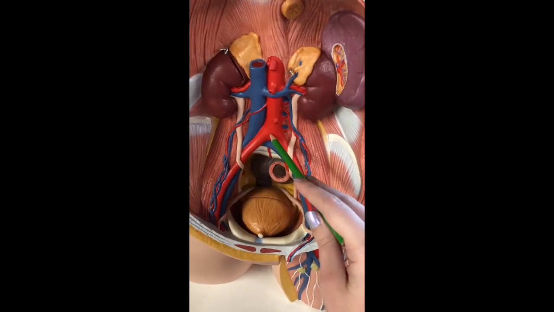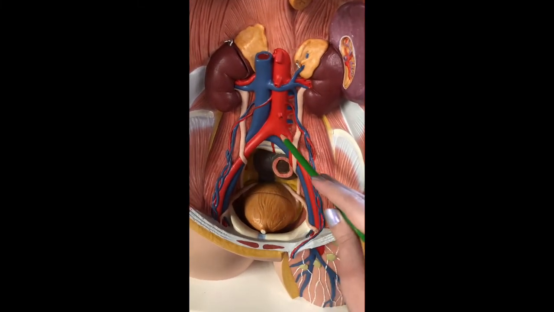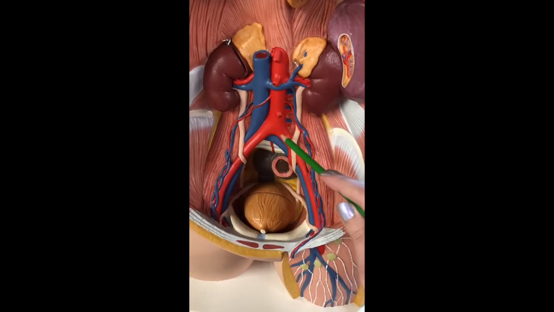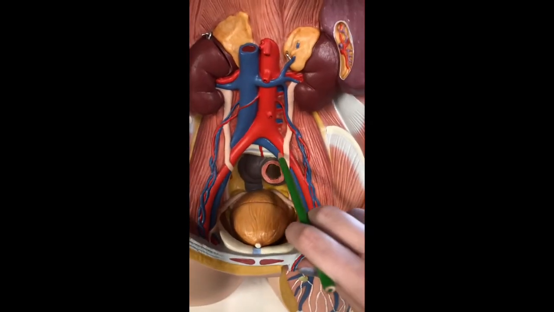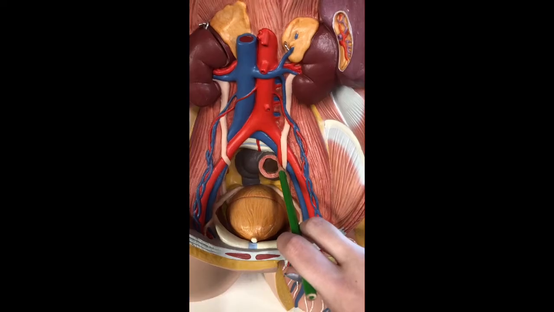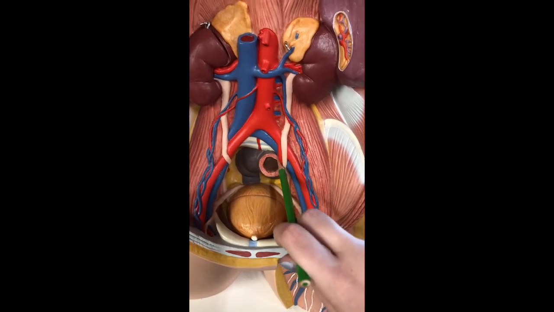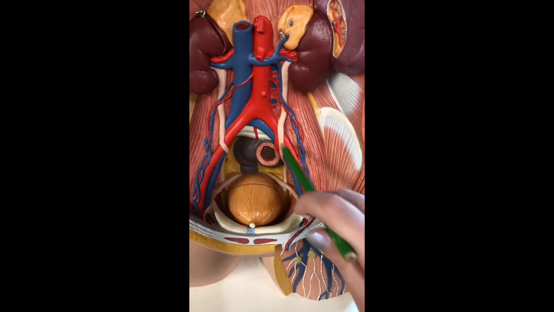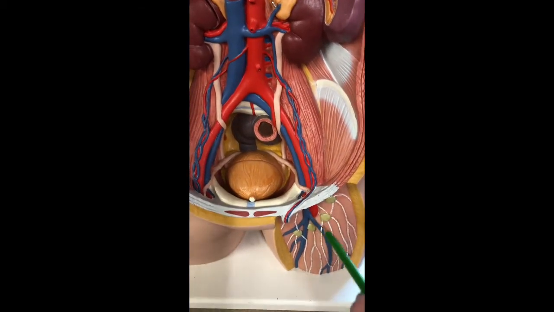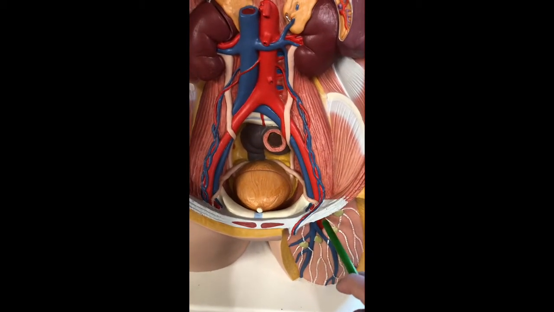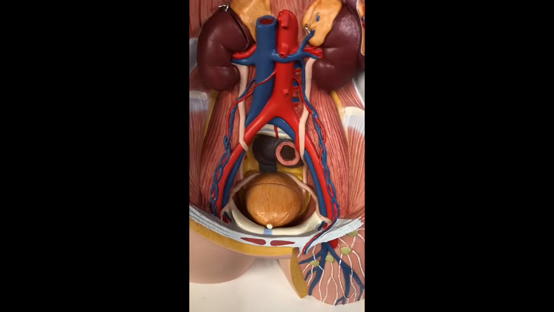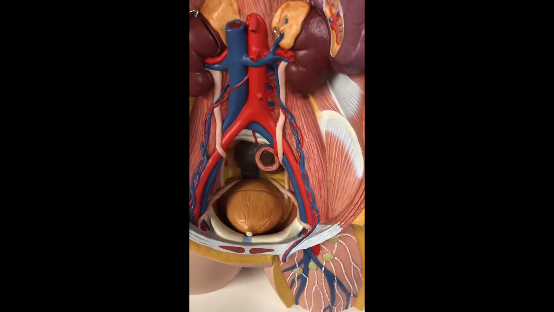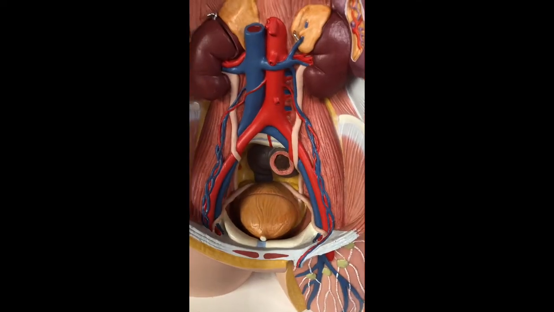And then at that point, we are actually branching off. So we will have our common iliac artery. Once it branches off, it'll have an internal iliac artery, which will stay inside the pelvis. And then it'll also have an external iliac artery that will continue down into the leg to eventually give rise to the femoral artery. But going back inside the abdomen, let's now look at that giant blue vessel.